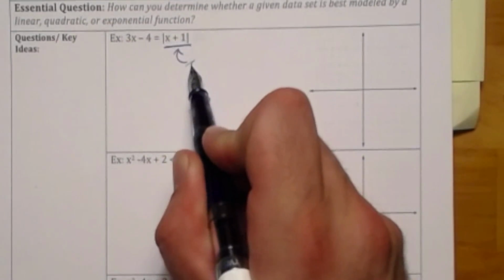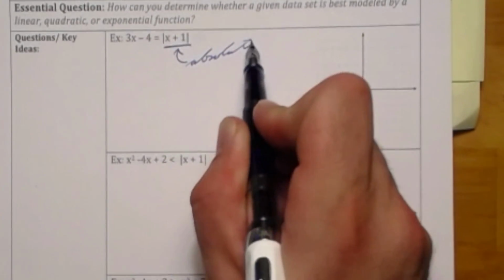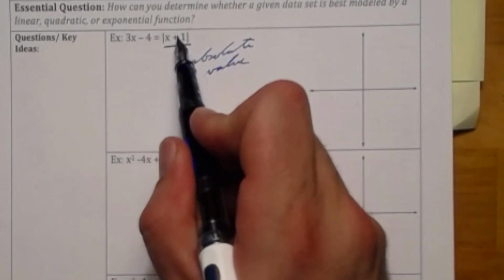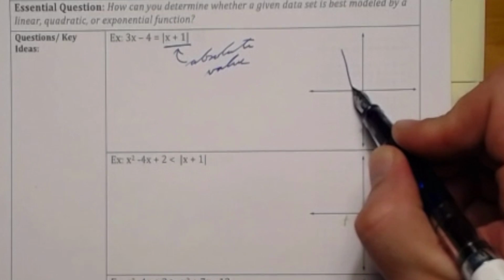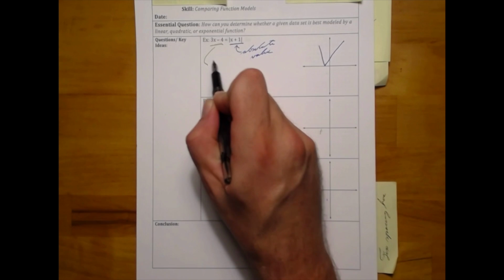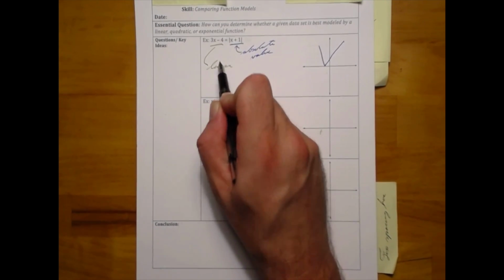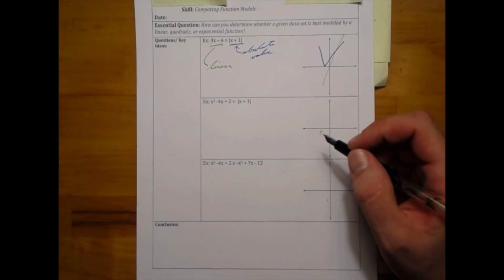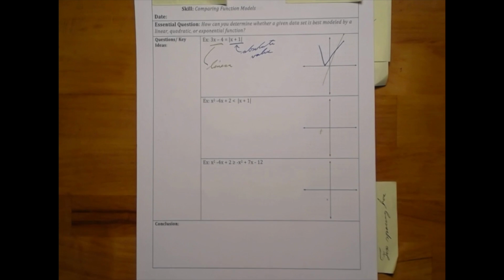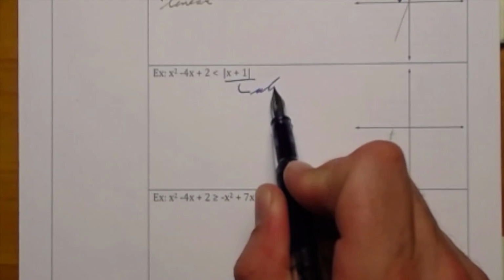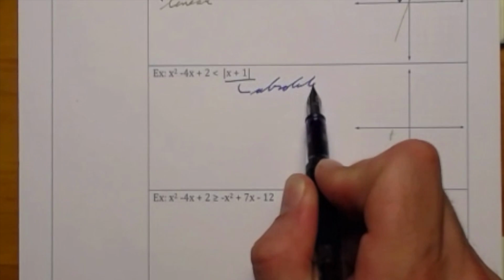In this first example, the right equation is an absolute value. We'll remember from our absolute value video that that is a V shape, and the transformation of +1 means that V will move to the left one space, so it'll look about like this. On the left, we have a linear equation because there's no powers. So that means that it is a straight line that crosses the y-axis at approximately -4 and has a rise of 3/1.